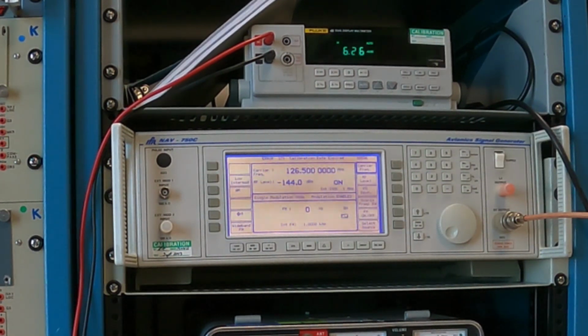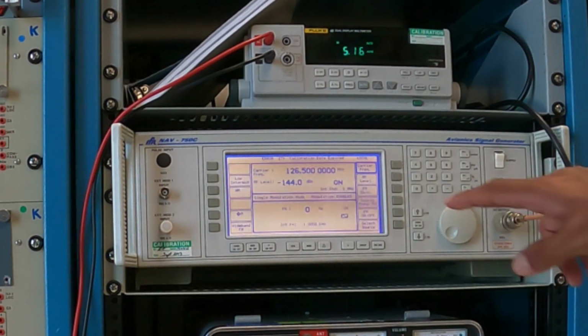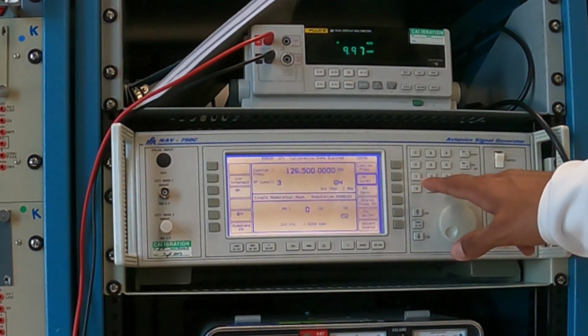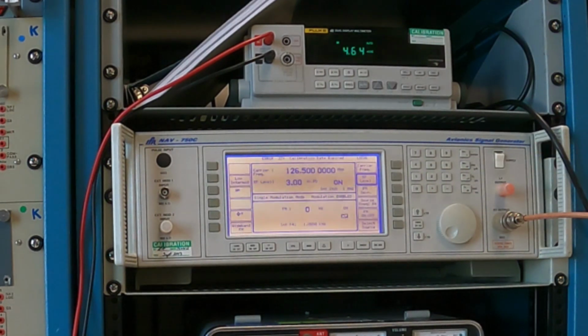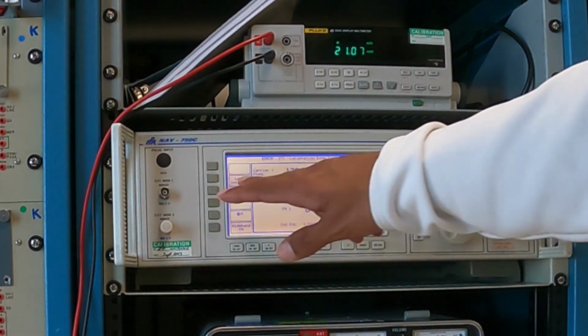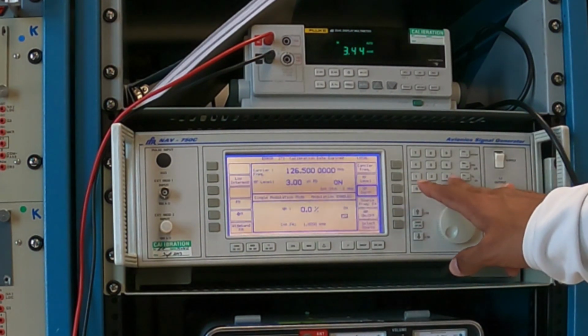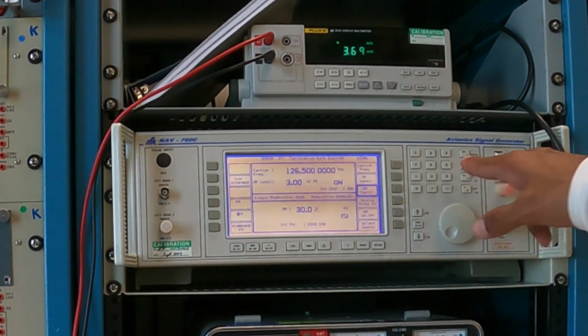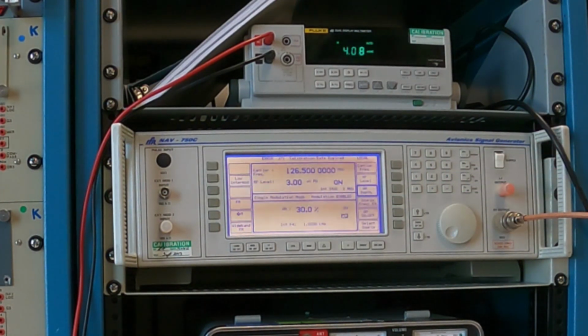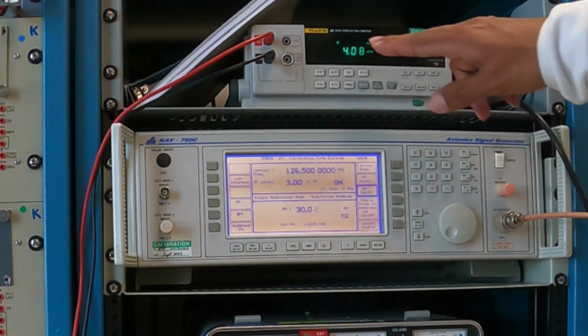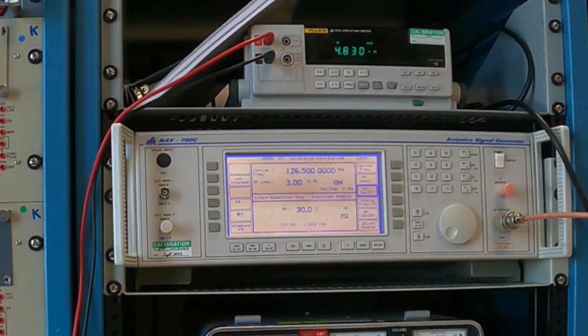On the 750C signal generator, set the RF level to 3 microvolts and set the mode to AM, and then set the AM depth to 30%. Once you have set up the signal generator, select voltage DC on your Fluke multimeter. Record the value provided by the Fluke multimeter as your baseline voltage reference.